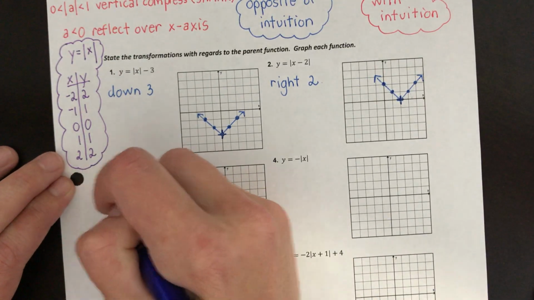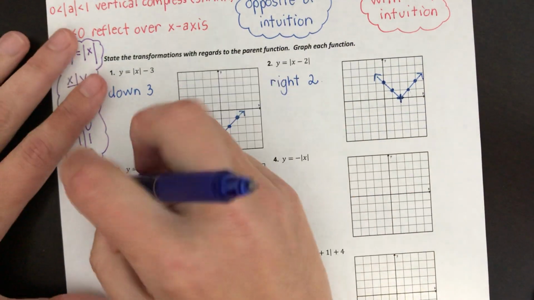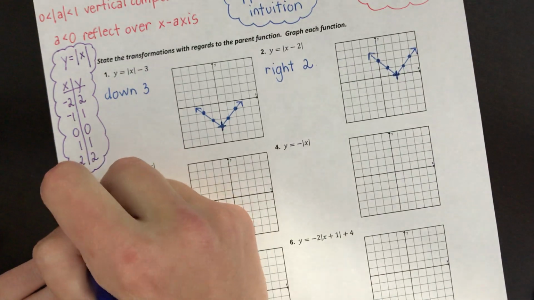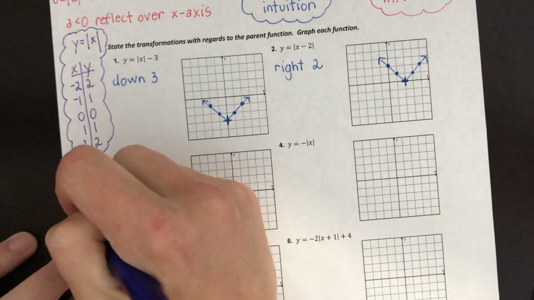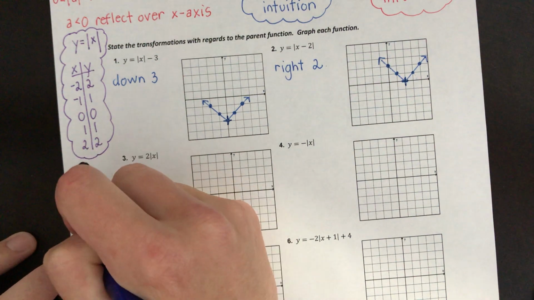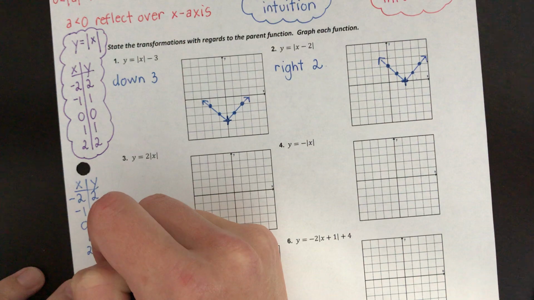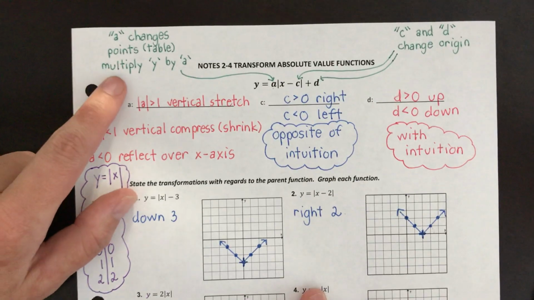So I'm going to take my original table. Oops, and I have to write my transformation down, don't I? So I need some room. I'm sorry. Okay, I'm going to take my table and write down my original table, and then I'm going to do exactly what this says here, and it says multiply y by a.